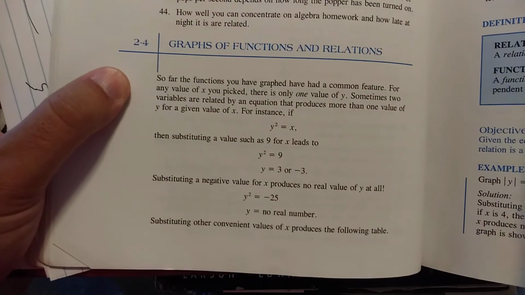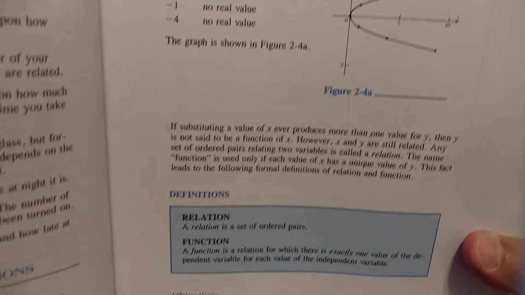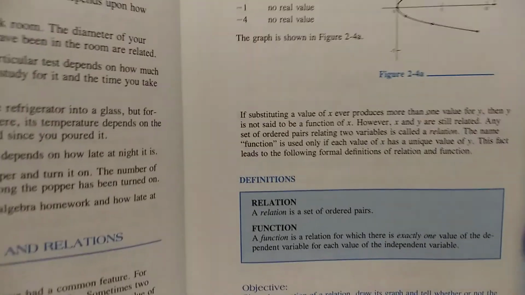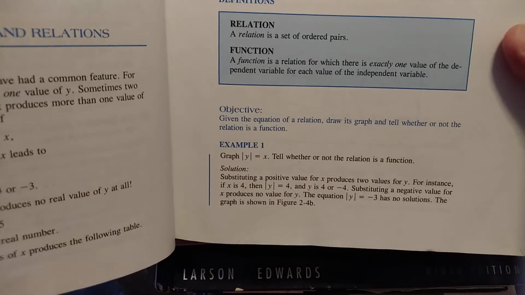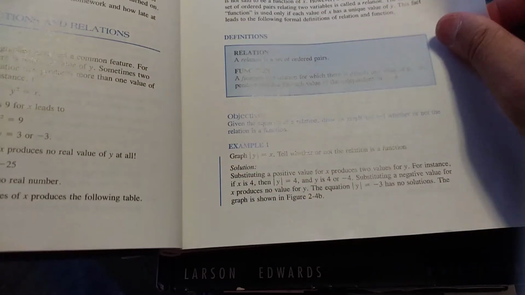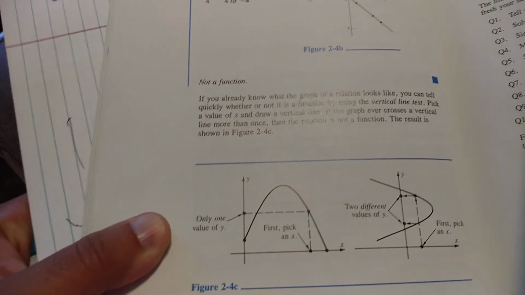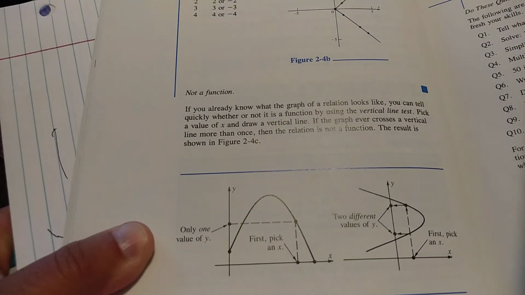Here's section 2.4. Wow, 20-minute video. Crazy. Can you see that? There we go. There's your vertical line test. And then here are the exercises.